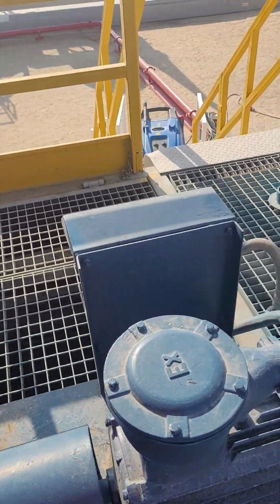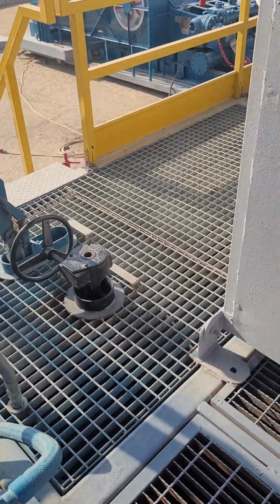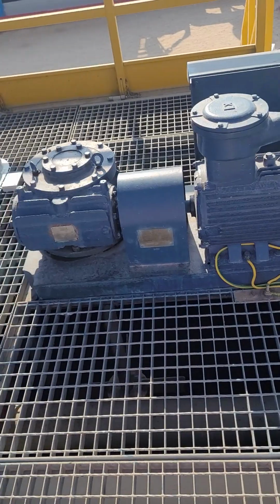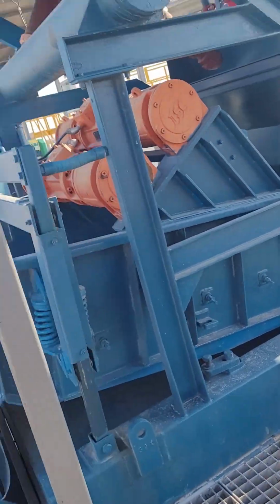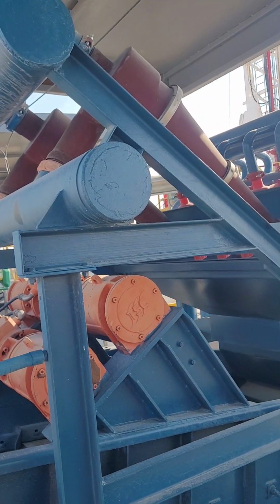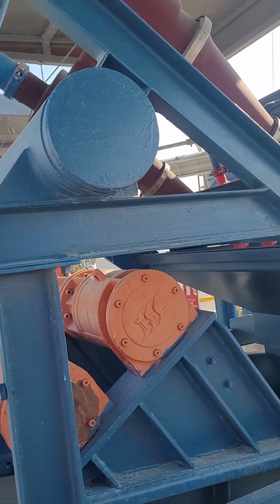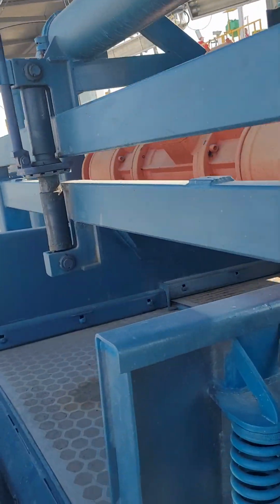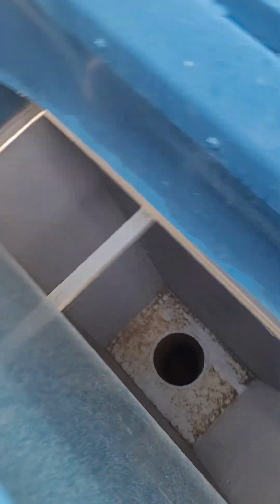Half of it here, the right side, is for the storage of the mud, and the other side is for the sand, the desilter and desander. This desilter and desander, we can get them out here to where?